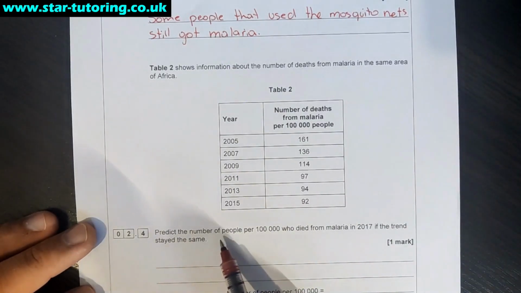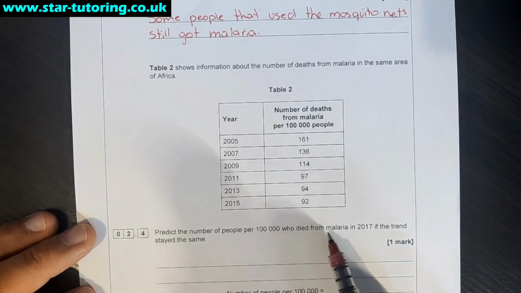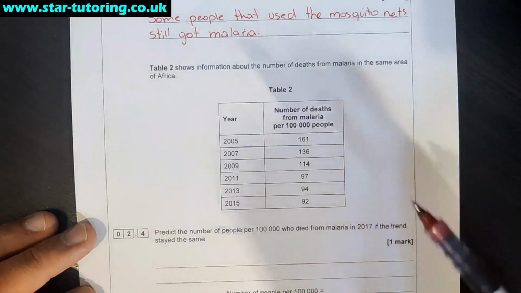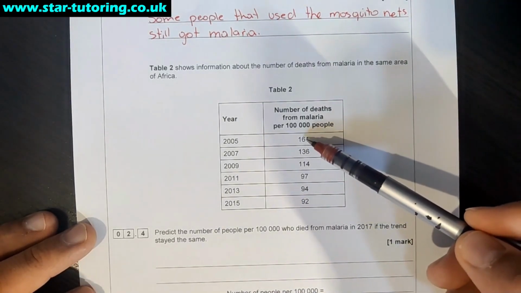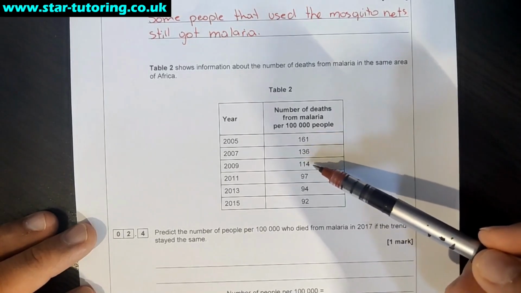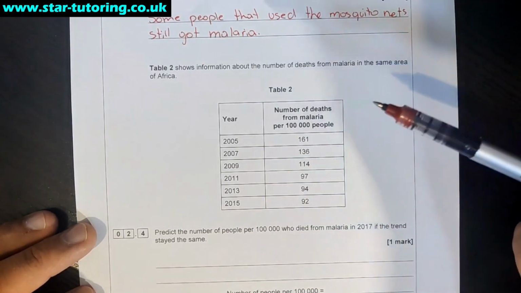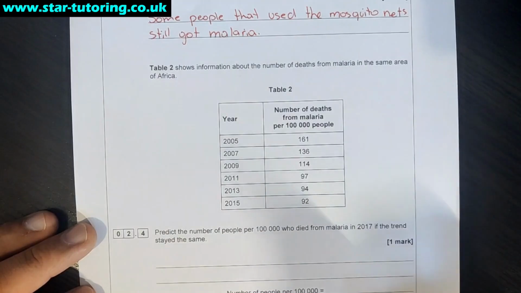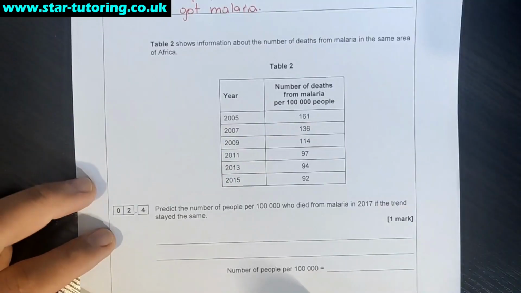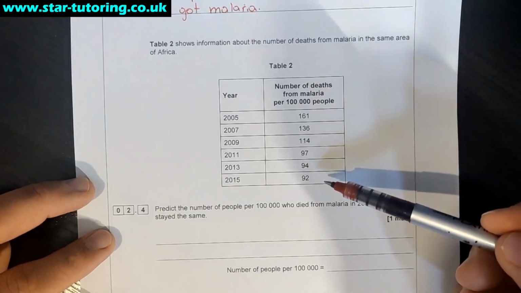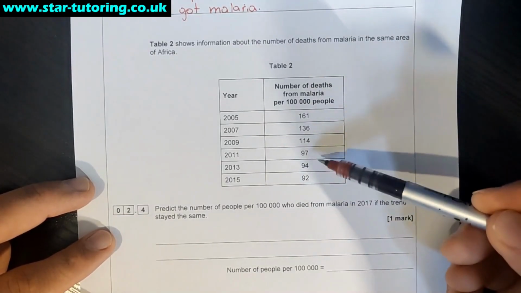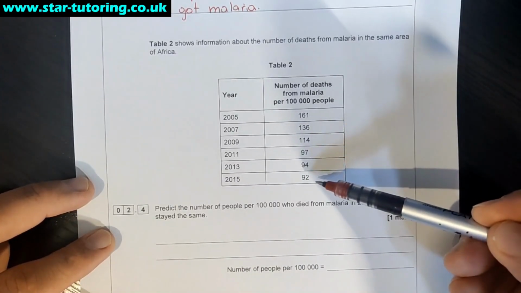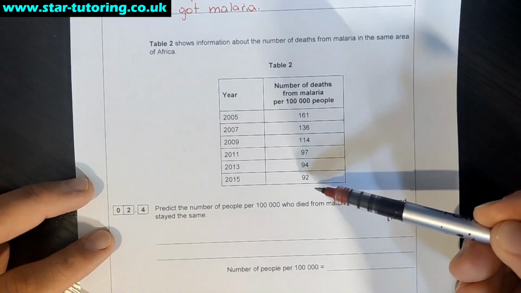Okay, now it says predict the number of people per 100,000 who died from malaria in 2017 if the trend stayed the same. Okay, if it continues, because you got 161, 136, then 114, and so on, it keeps on going down. Now, if the trend continued, what would have been the number of deaths in 2017? That is the question. So let's have a look. As we can see, the trend is being reduced every time, it's getting less and less. But in the last 3 years, there's only a difference of 3 and then a difference of 2. If you continue that trend, then next one will probably be a difference of 1.